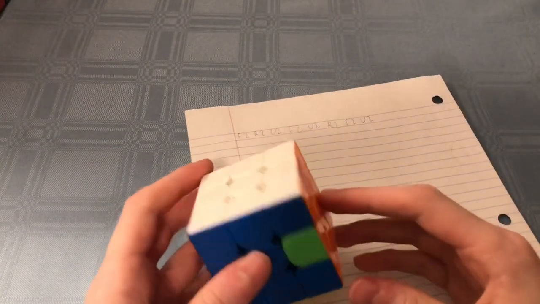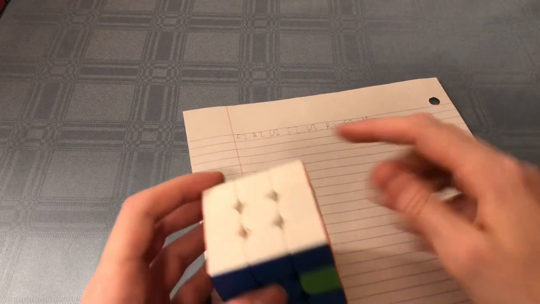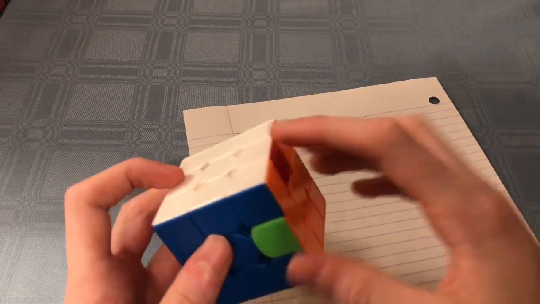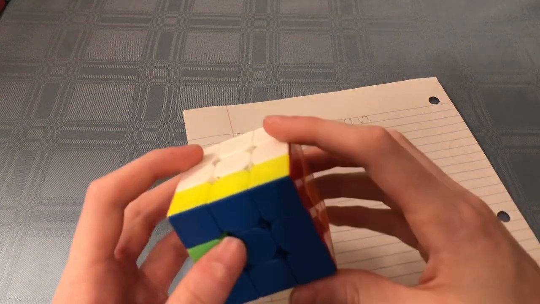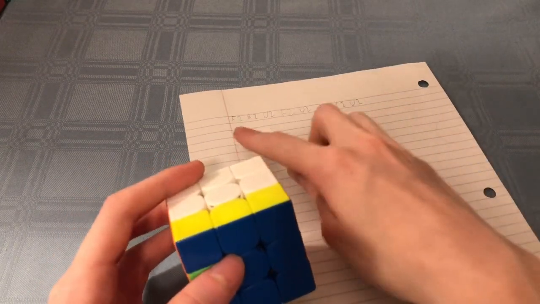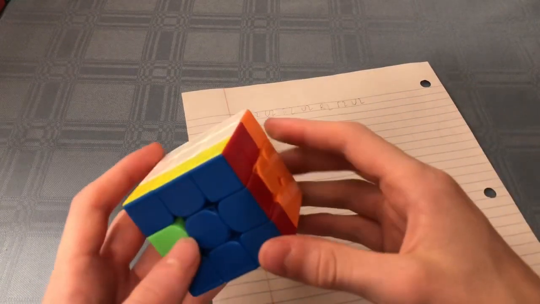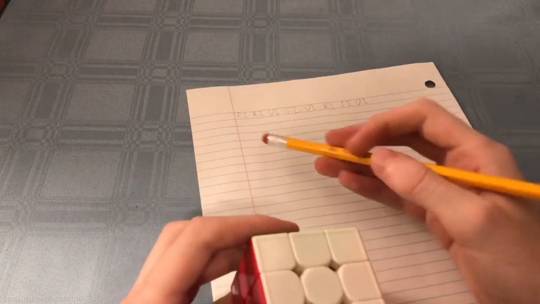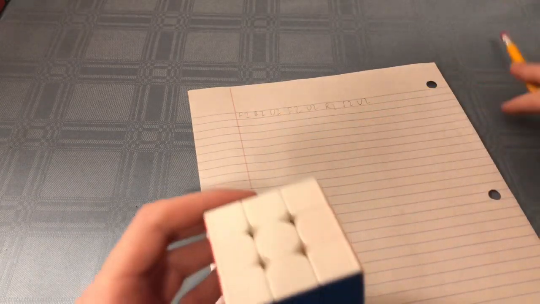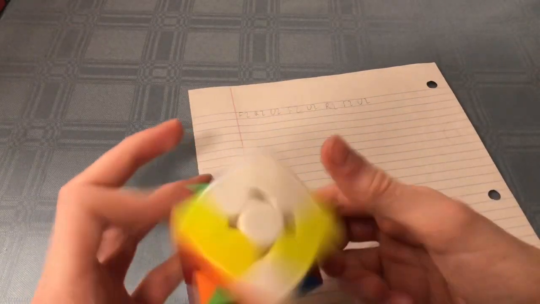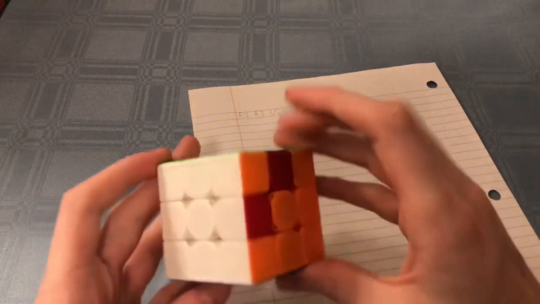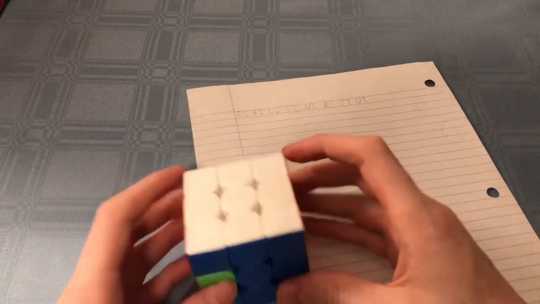Basically, if we move this F2 to the end, it'll cycle the pieces off by an F2 kind of. So if we move that F2 to the end, it'll cycle these two pieces and these two pieces. So we'll do that. We'll move the F2 to the end. So R2, U2, F2, U2, R2, F2, U2, F2. And there we go. We cycled these pieces.